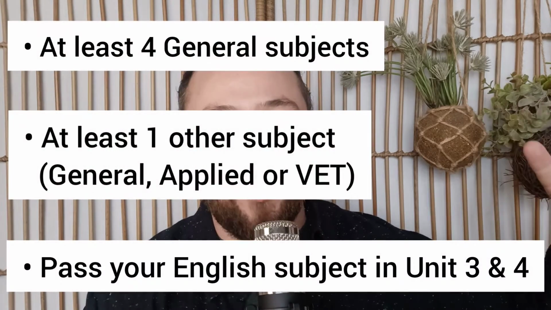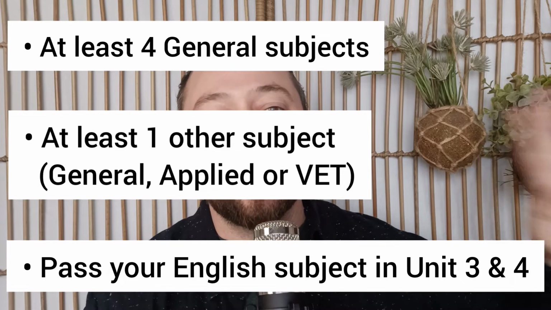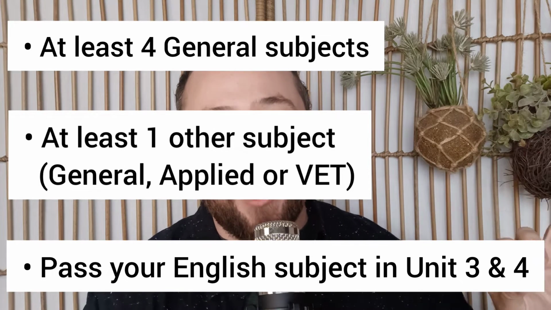Okay, so yes, firstly, you need to be ATAR eligible. And we've talked about that, and I'll put a summary up in the description and up here. 4 minimum general subjects, 1 other subject of some kind, and a pass in English.